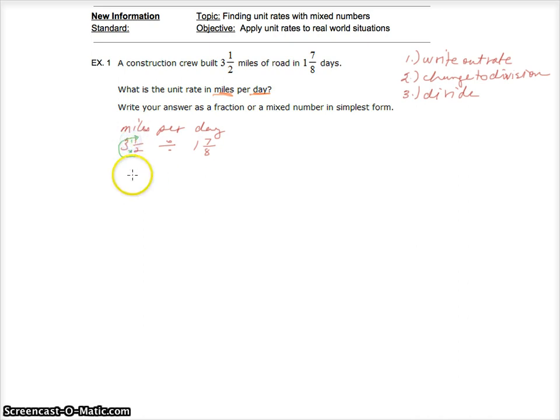So 3 times 2 plus 1 gives me 7/2 times 8 times 1 plus 7 is 15/8. Excuse me, it's still divided. Divided by 15/8. To finish solving this problem, I need to multiply by the reciprocal, so I'll change it to 7/2 times 8/15.